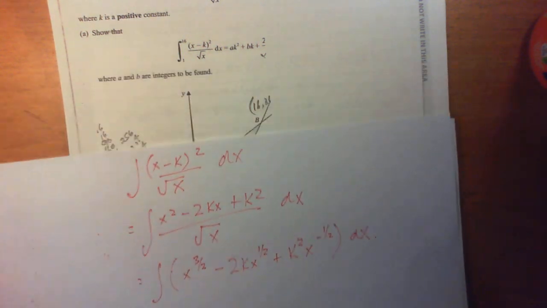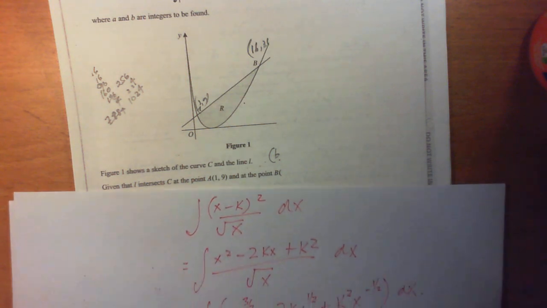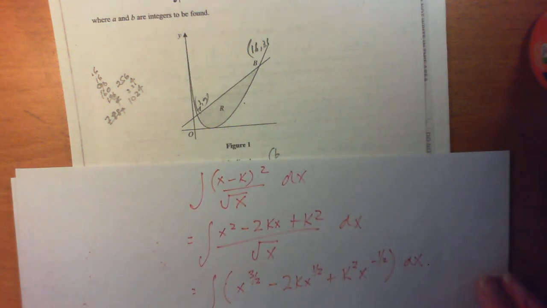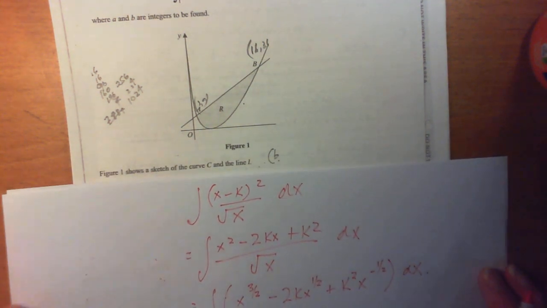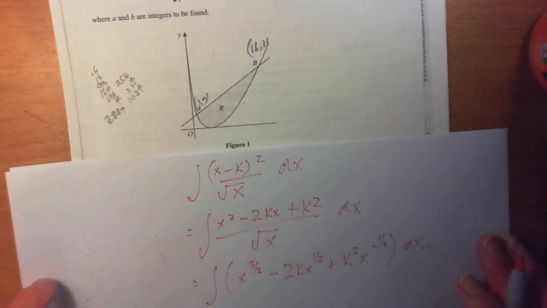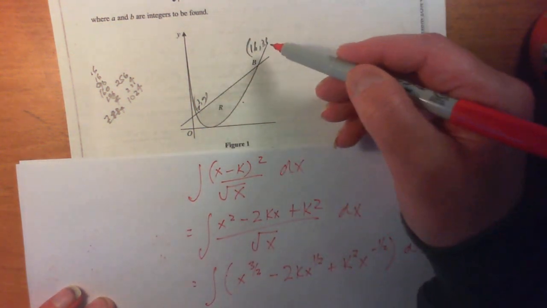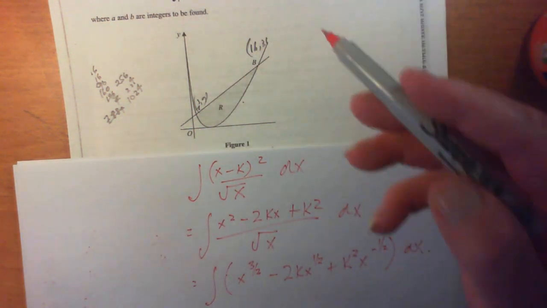Now it then asks you to find R. I won't do this in full, but I'll just give an explanation. Things like this always cause problems for people. You just need to be a bit careful. Now you've integrated this expression. This is the line which you've just integrated.